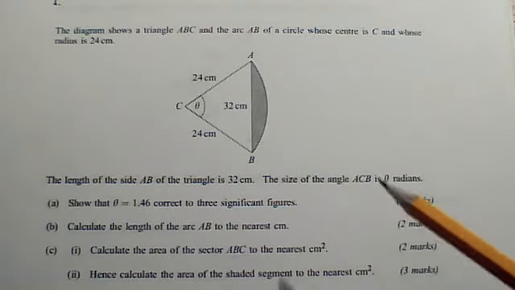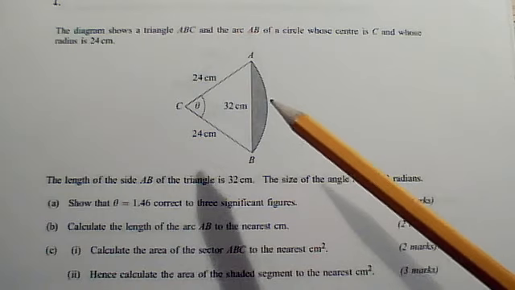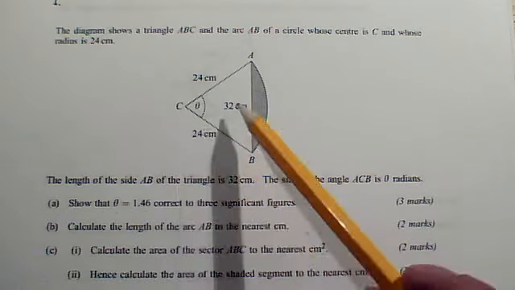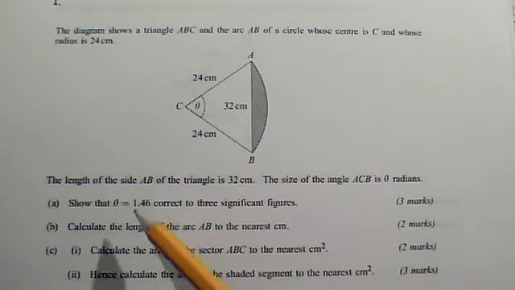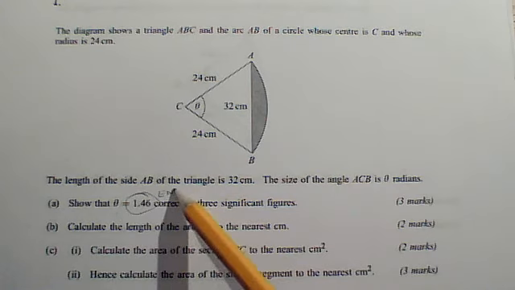Okay, here we have a question where you can see we've got a sector of a circle. You're going to be using those formulae you've memorised. But in part A, what we've got to do is find theta from the lengths given on the diagram. It's a show that question. This is your end point, so ignore that to begin with.